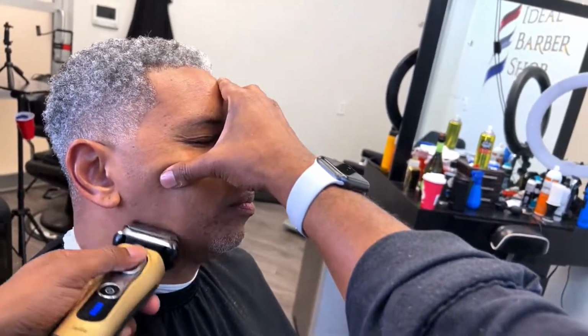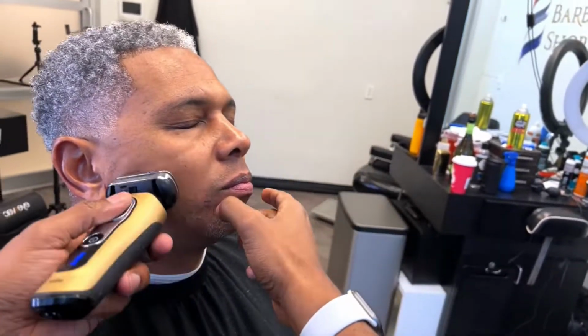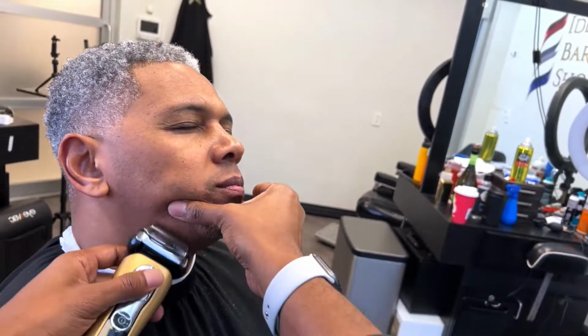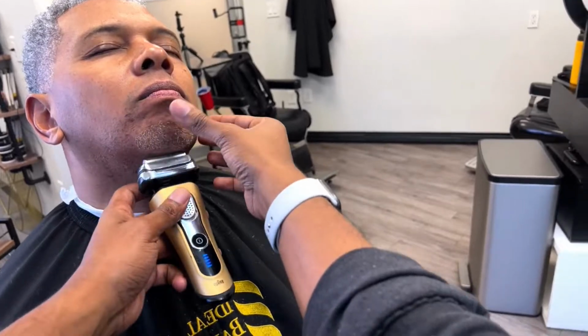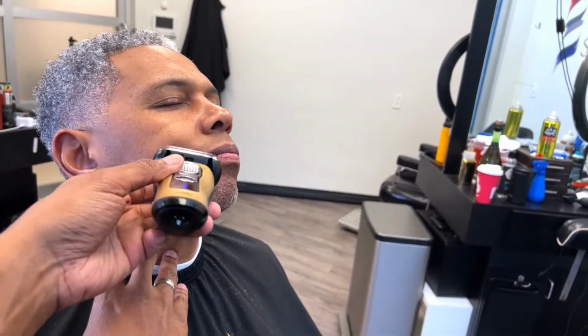All right, y'all, we are pretty much finished with this haircut. So as we wrap it up, let me know if you have any last questions, anything I can clarify about my process or how I decided to fade them out. But we are wrapping this thing on up.